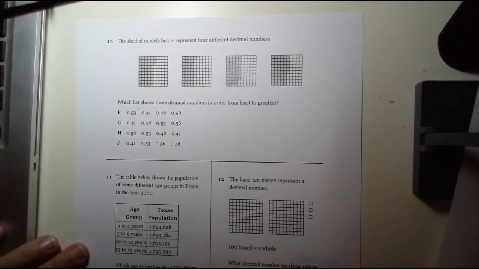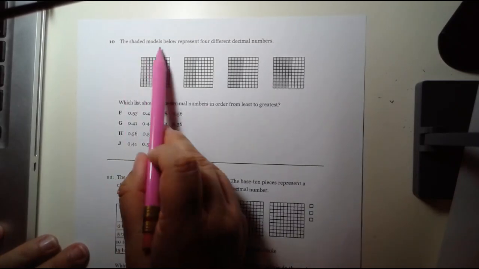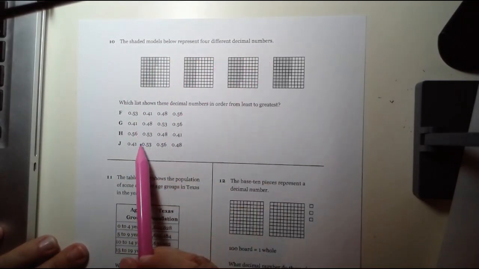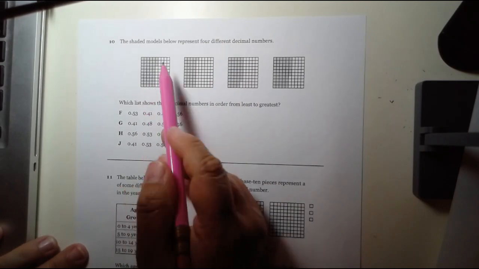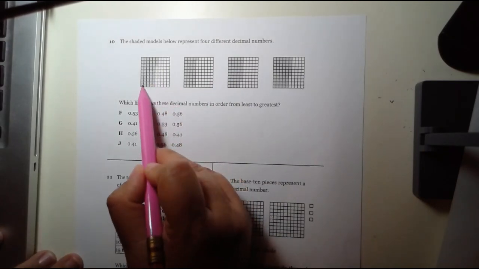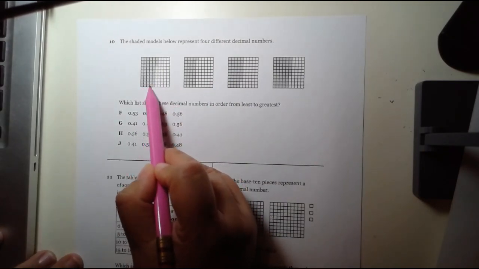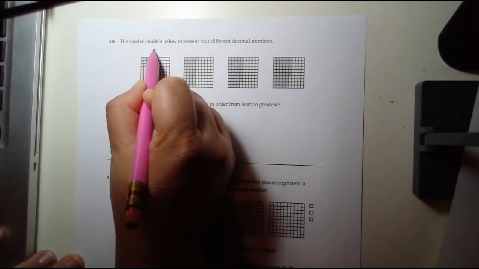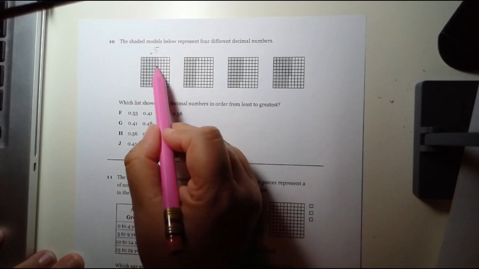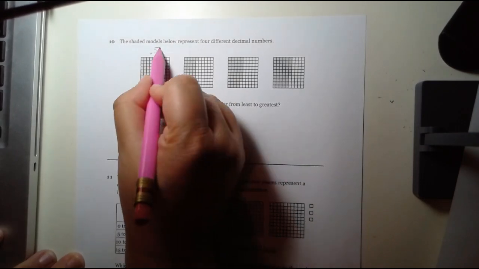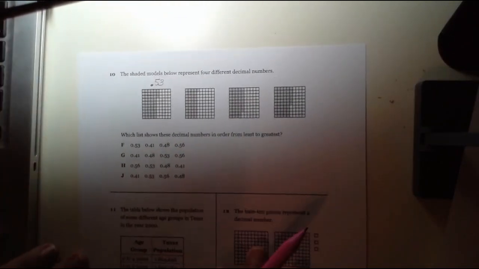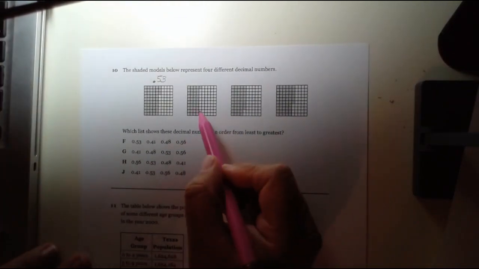Alright, question number 10. It says the shaded models below represent 4 different decimal numbers. Okay, so let's find out what these decimals are. So let's see. 1/10, 2/10, 3, 5/10. So I'm just going to write it right above here. 5/10. And 1, 2, 3 hundredths. So that's 53/100. Let me move this slide down a little bit. Okay.